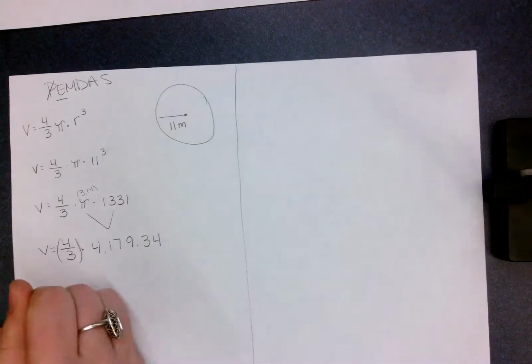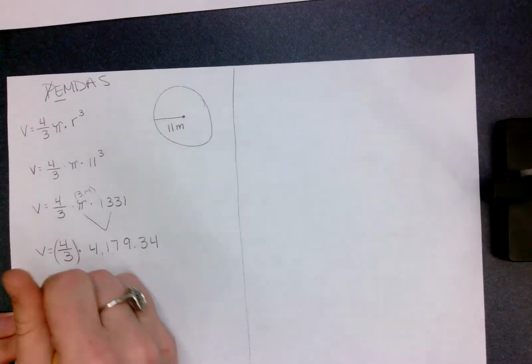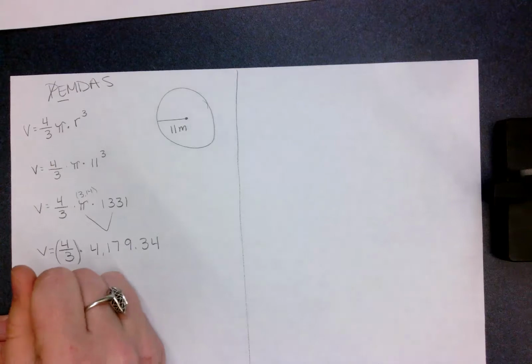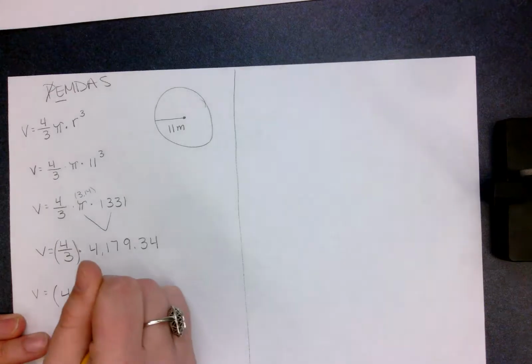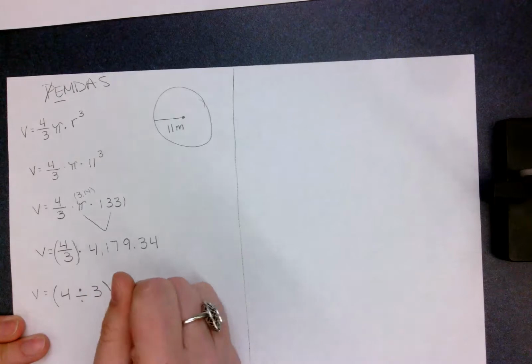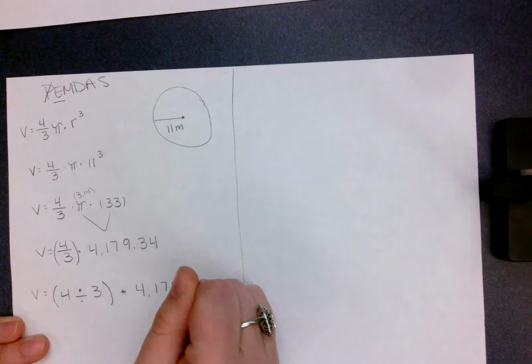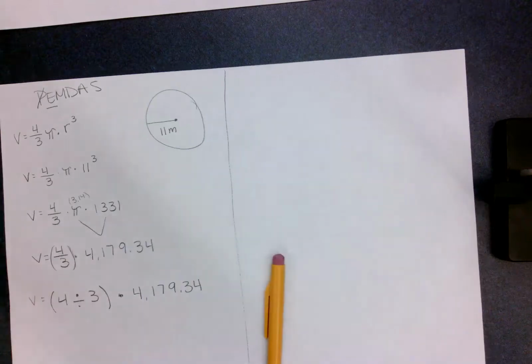Now, what I do next, as we talked about in class, is put this directly in your calculator. So you're going to plug in parentheses 4 divided by 3, close parentheses, times 4,179.34. So let's see.